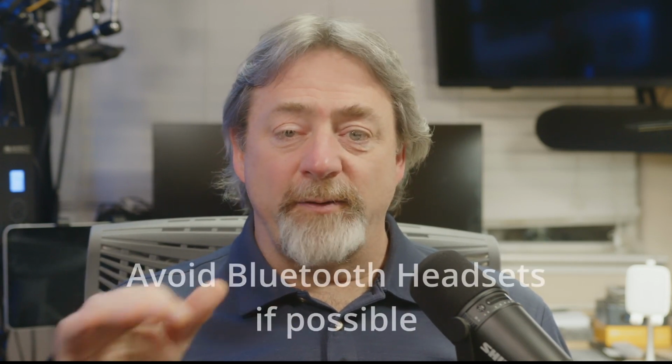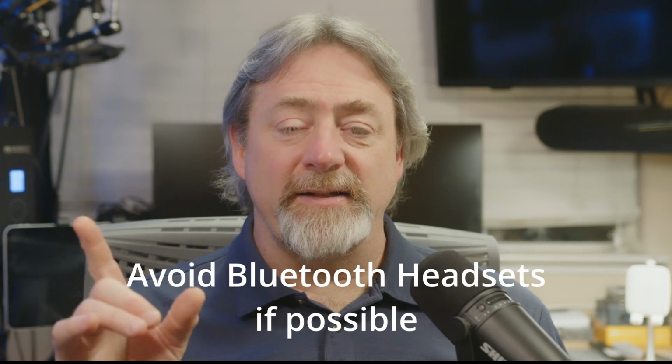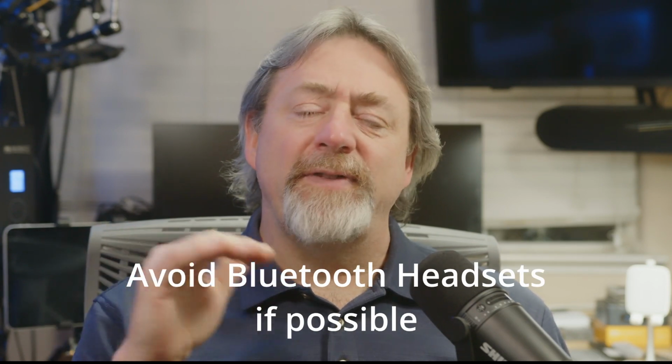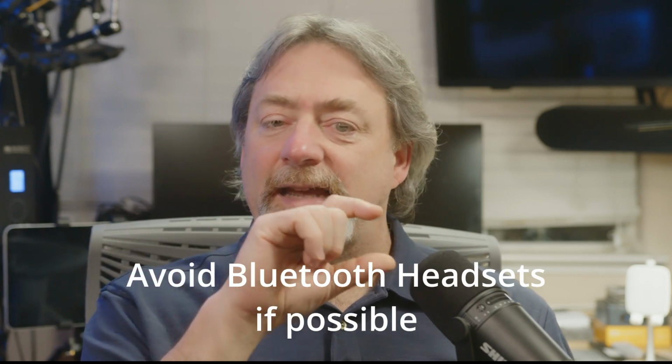Now, you might notice I didn't say AirPods. Similar to avoiding Wi-Fi, I recommend avoiding Bluetooth headsets, especially on high-stakes calls. Bluetooth has a very high compression rate as the data travels from the microphone to the computer. As a result, most voices come across as slightly clipped.